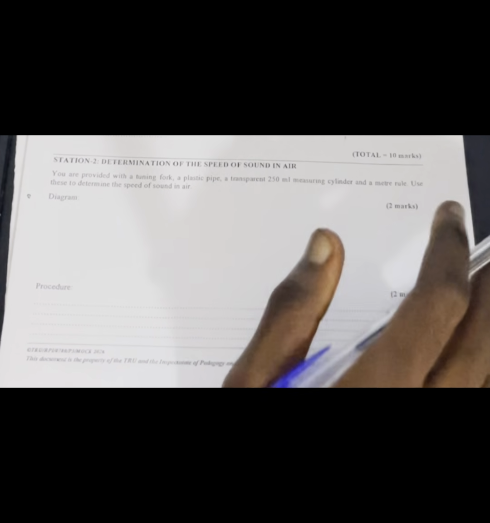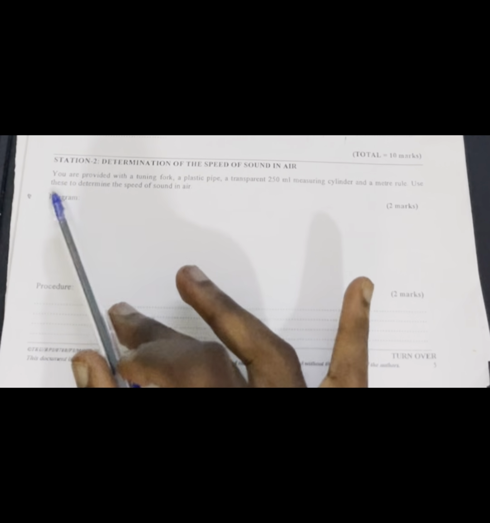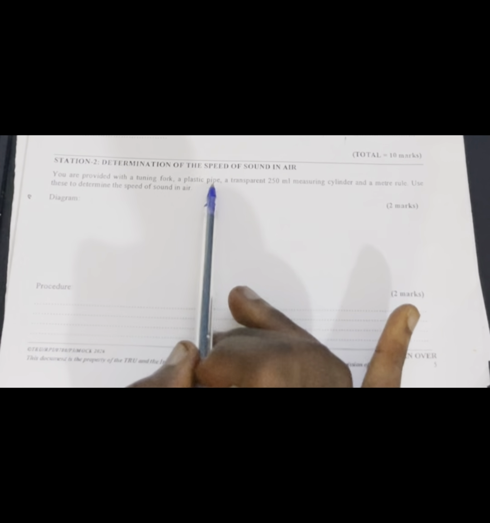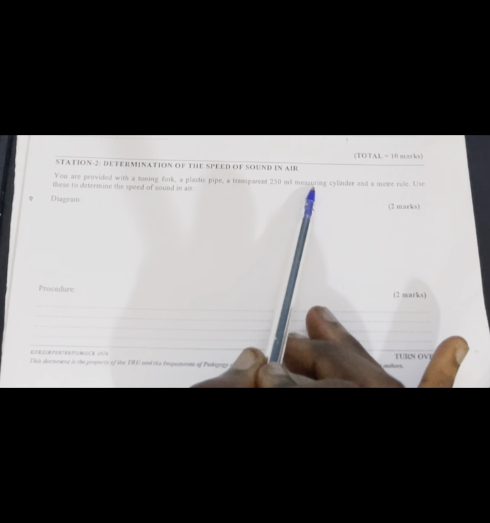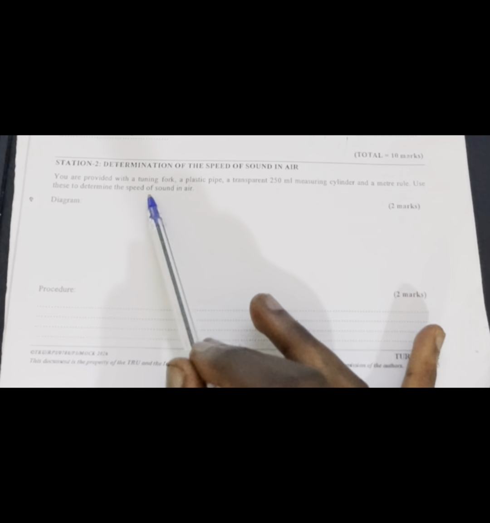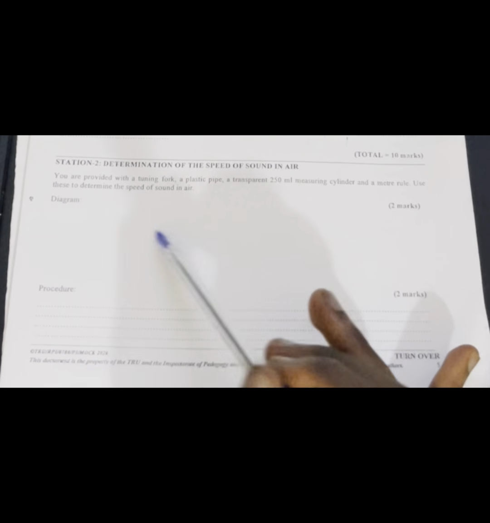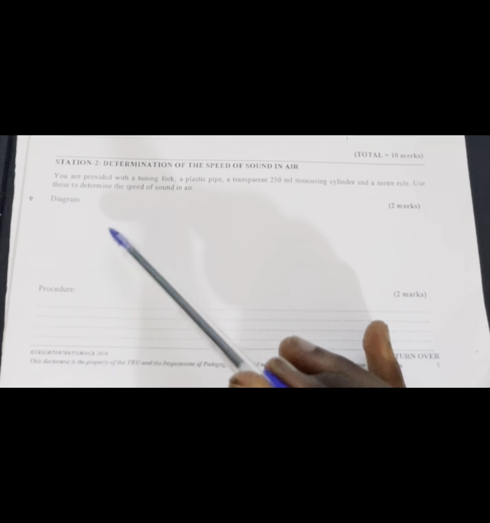Okay, students, now let us continue with station 2, determination of the speed of sound in air. You are provided with a tuning fork, a plastic pipe, a transparent 250 milliliter measuring cylinder, and a metal rule. Use these to determine the speed of sound in air. From the equipment that has been provided, we can see that we are asked to measure the speed of sound in air by the method of a resonance tube.